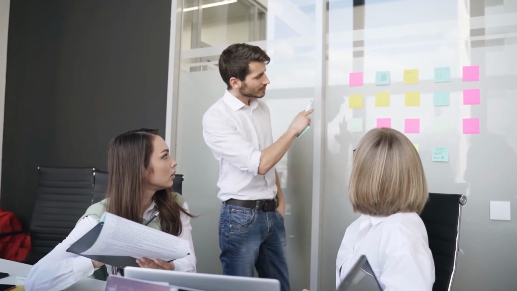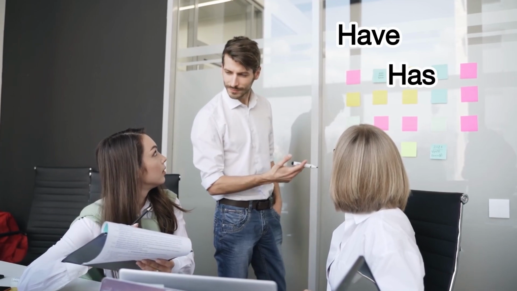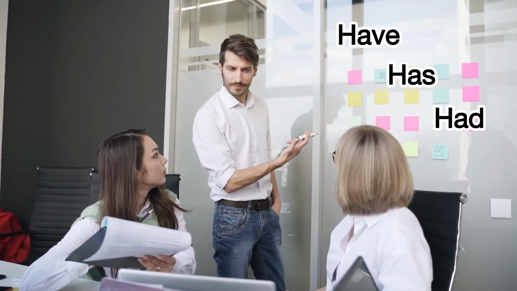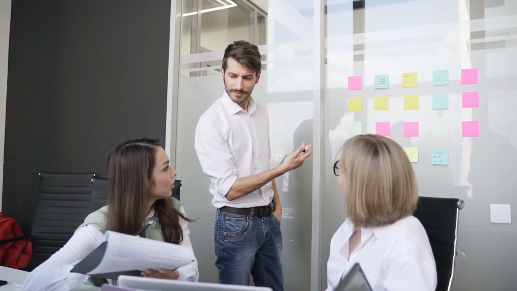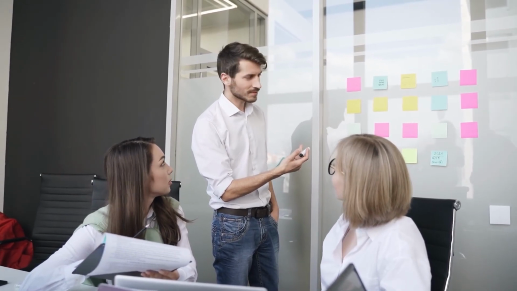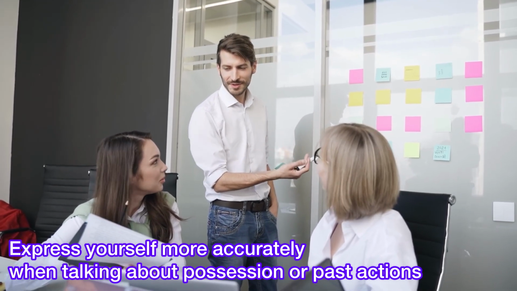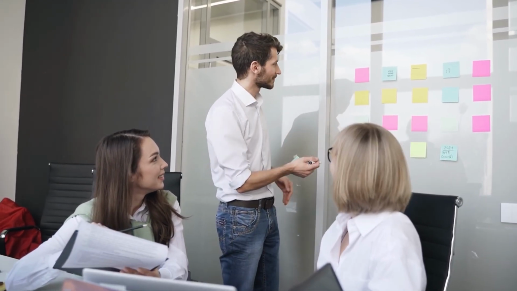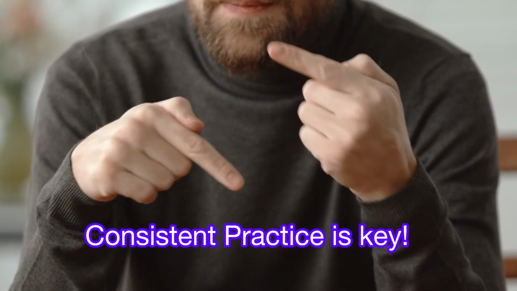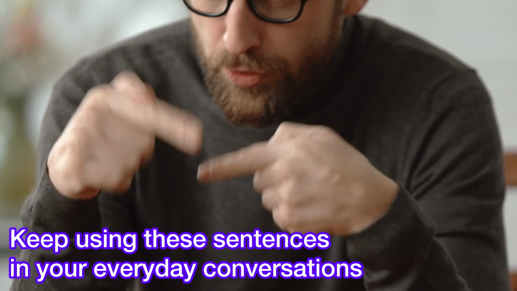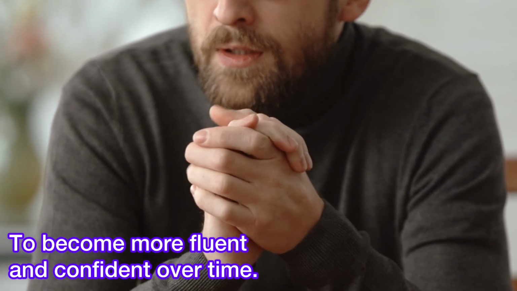I hope you now have a clear understanding of the differences between have, has, and had, and feel confident about how to use them in real-life situations. With this knowledge, you'll be able to express yourself more accurately when talking about possession or past actions in both everyday conversations and writing. But remember, consistent practice is key. Keep using these sentences in your everyday conversations to become more fluent and confident over time.